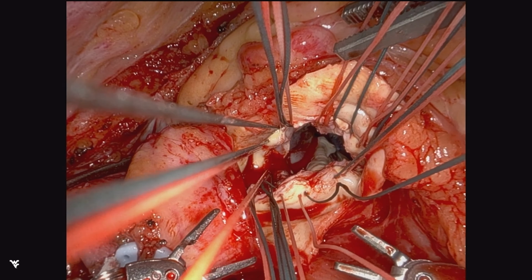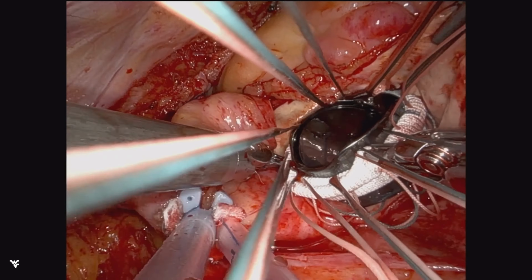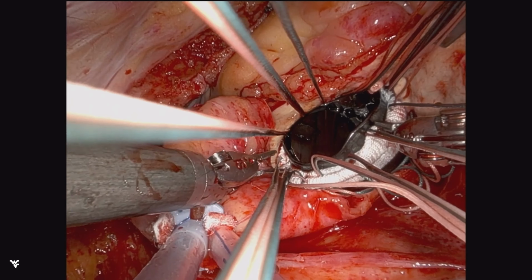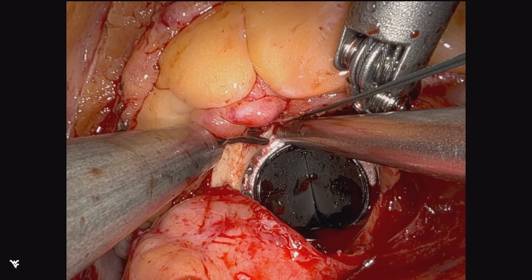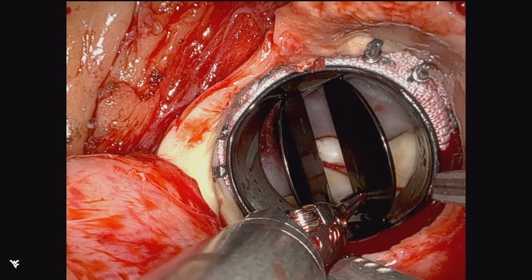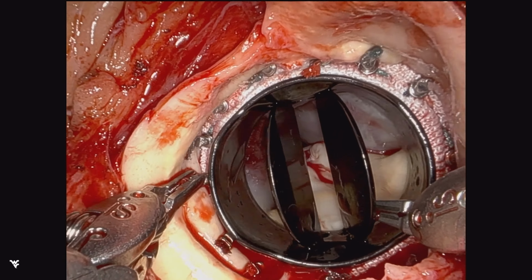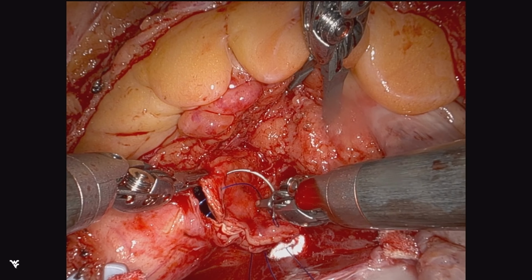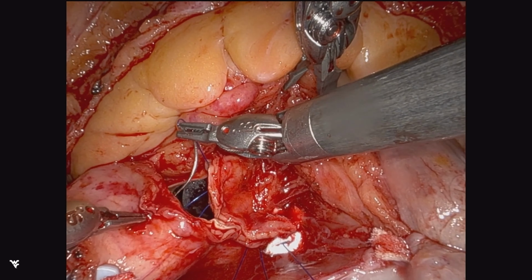And so here's our result. This is a younger patient also requiring a mechanical valve. As I'm sure our audience knows, the bicuspid pathology is often found in younger patients, but not exclusively younger patients at presentation.